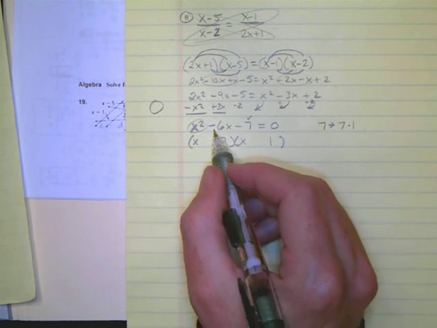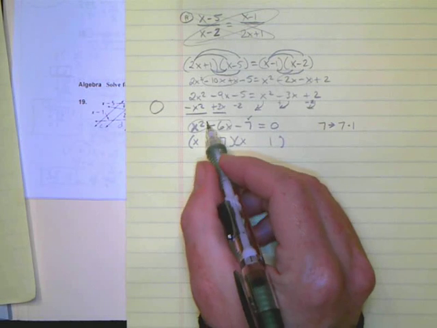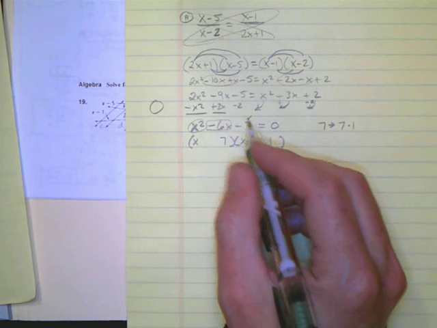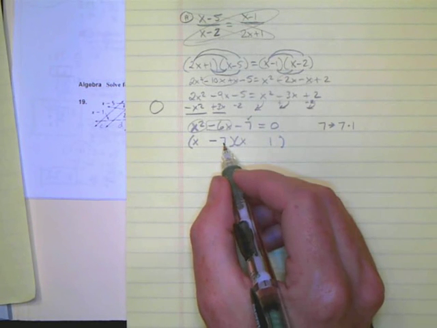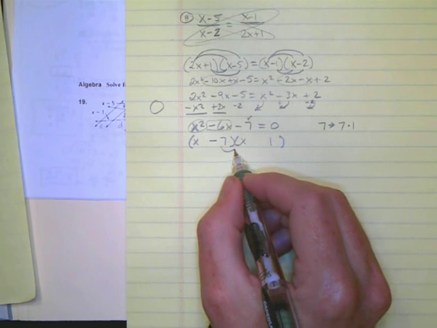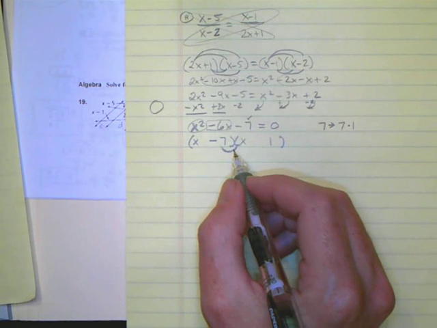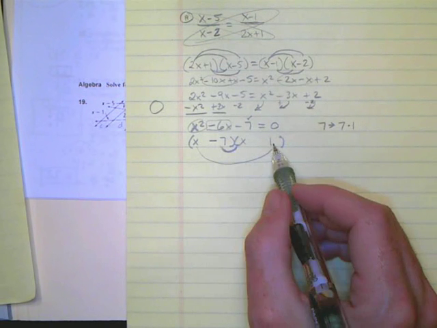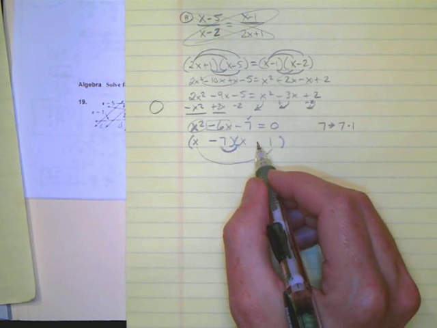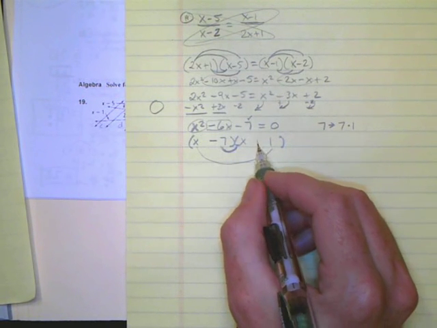I know that I have to have a minus 6 when I put it all back together if I was to multiply this out. So that means I want my 7 to be a minus, so that this becomes a minus 7x when I multiply the inside together. And when I multiply the outsides, x and 1, that becomes a positive 1.